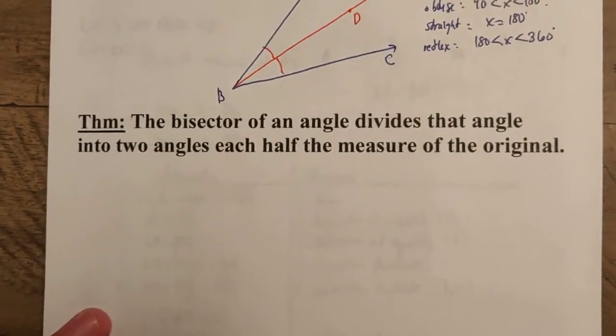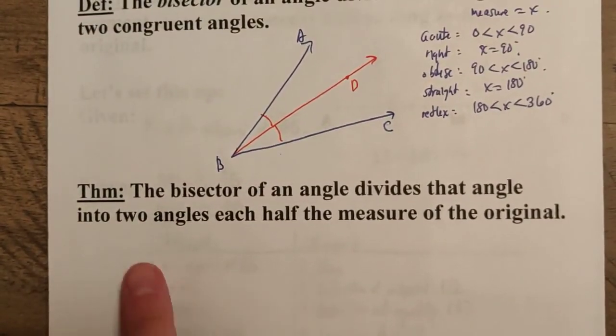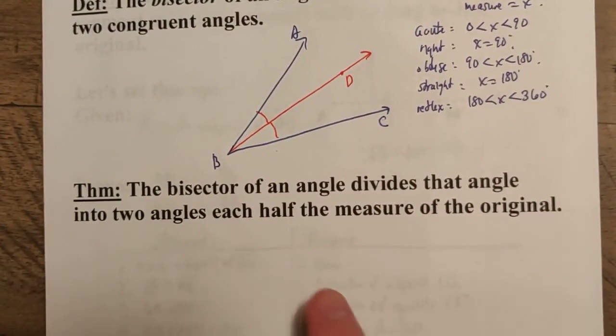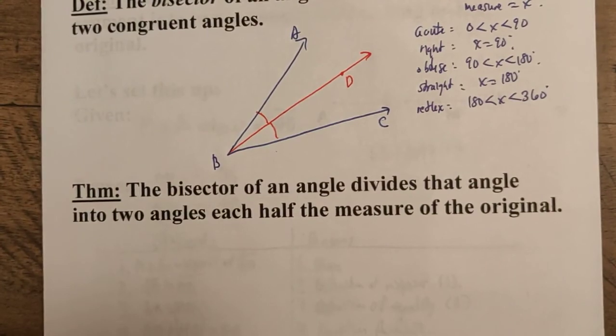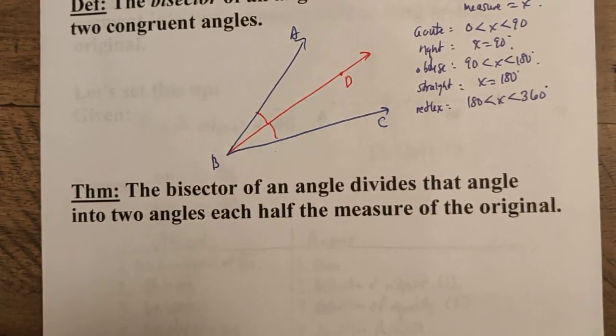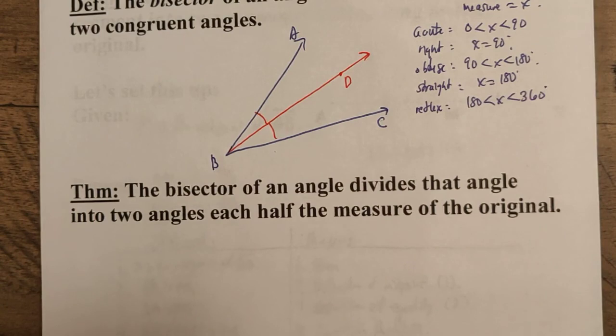And indeed, we can create an analogous theorem to what we had before, where the bisector of an angle divides that angle into two angles, each half the measure of the original. And this is something you're actually going to investigate. That's actually going to be the first half of the homework here. You're going to be able to show that this is going to be true using a method very similar to what we just did here. So I would suggest that you rewatch this video and review what we did here, because you're going to be doing something very similar for the next thing.